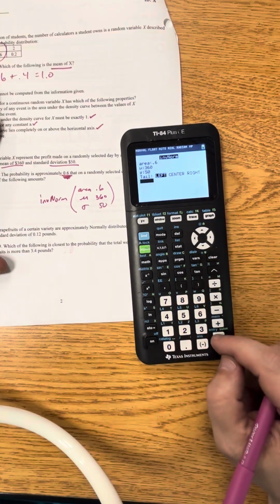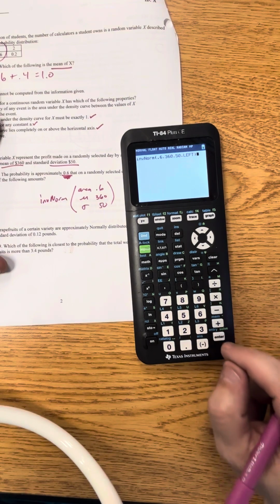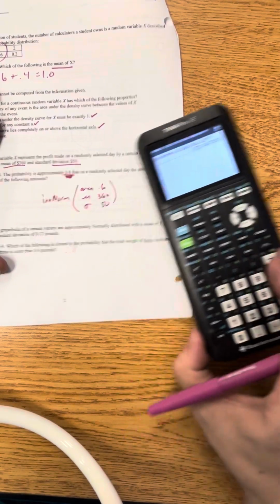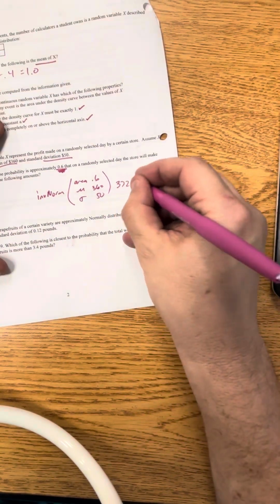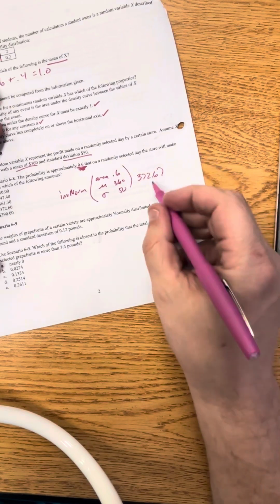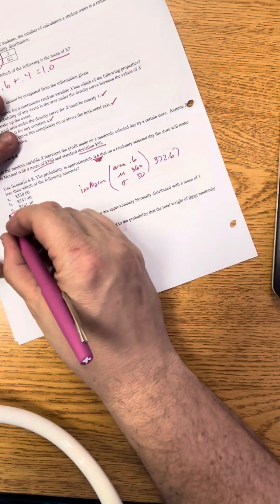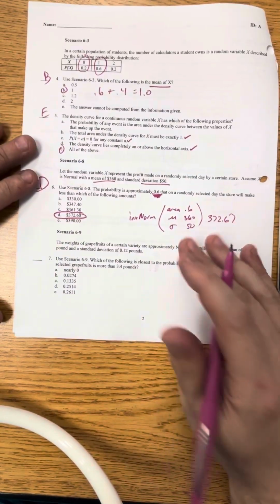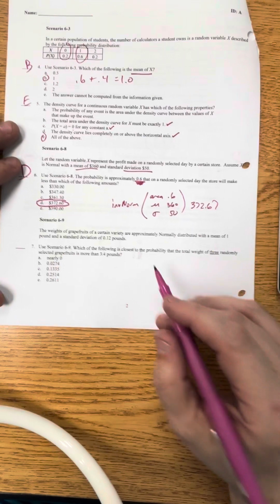And most of your calculators will not have this left, center, right business. So 372.66, or 67, I guess. And this one is much closer to choice D than it is to anything else. It's not exactly D, but that's the right answer.